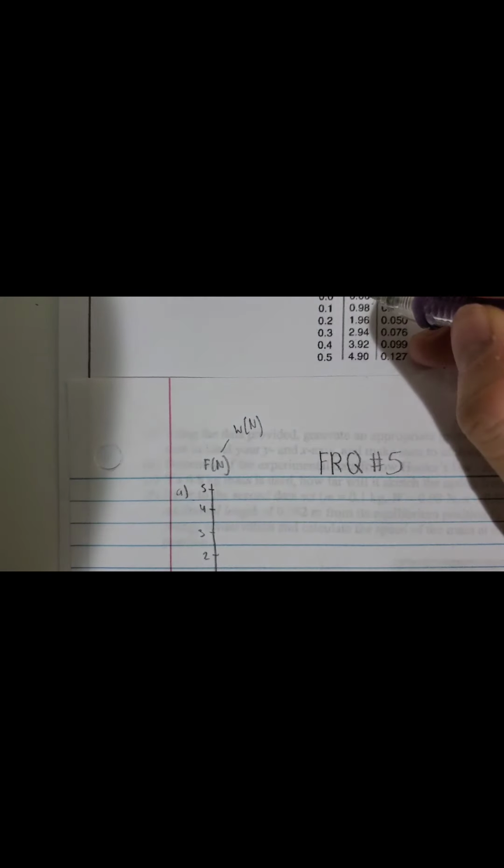So 0 and 0, right here. Second point, wait, no, 0.025 is my x. So right here, and my y is 0.98, so it's just below 1 a little bit. This is my second point. Third point is 0.05 for my x, and my y is 1.96, so just below 2. Right there.